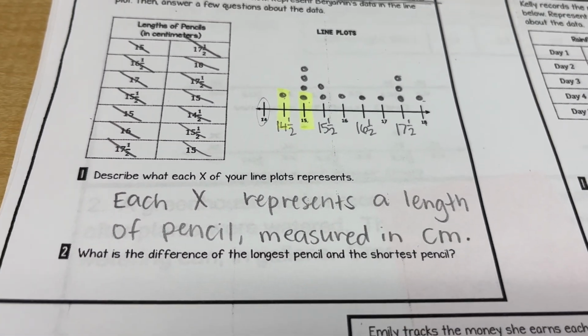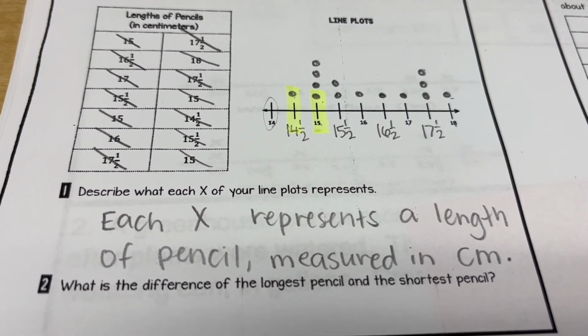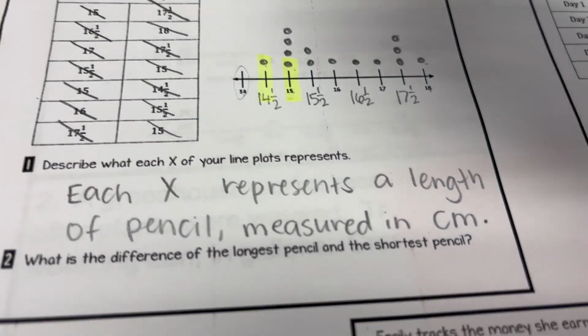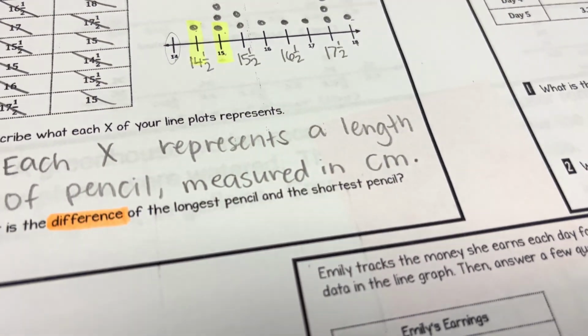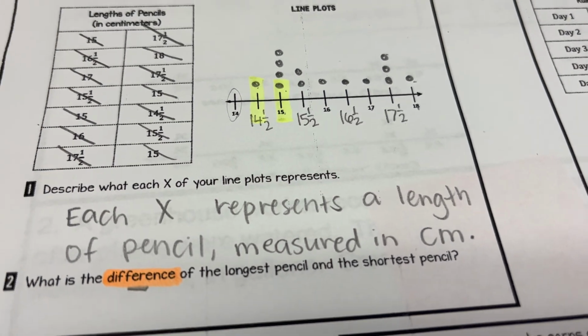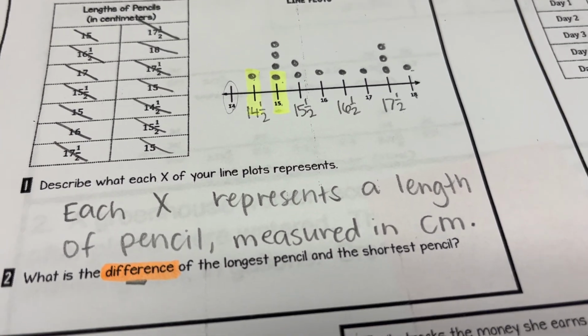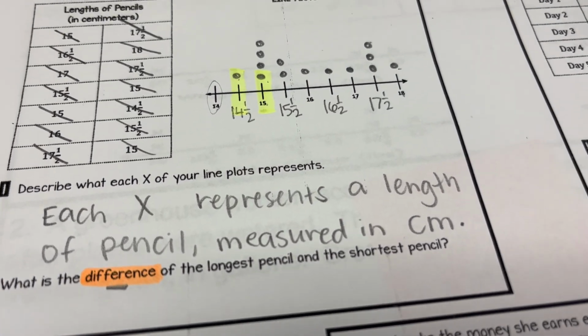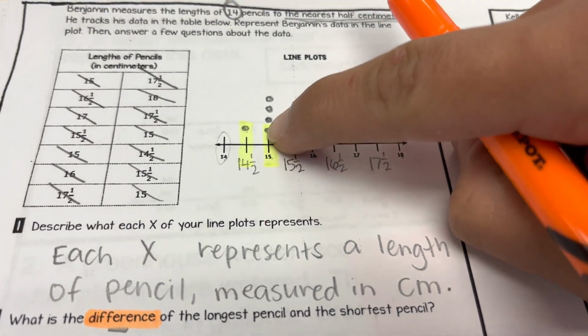The second one asks you for the difference of the longest and shortest pencil. Difference is a word for subtraction, which means we're going to subtract some numbers. They want the longest pencil and the shortest pencil. It doesn't matter that there are 4 dots here.